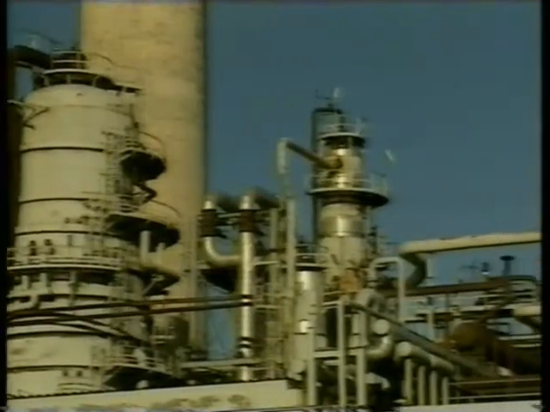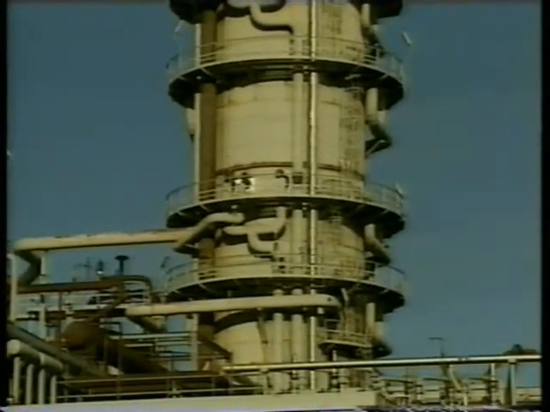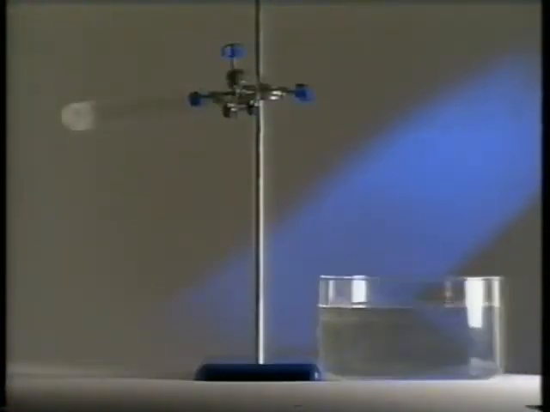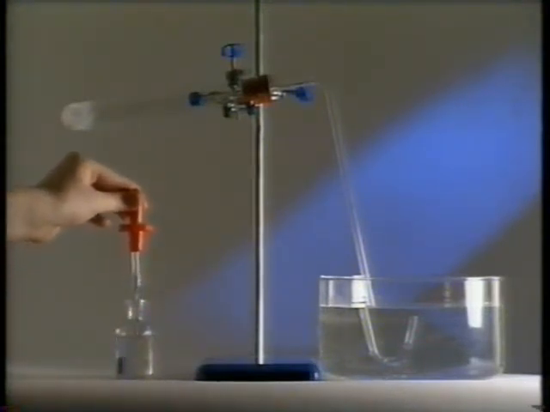To get an idea of what's happening in these towers, we can crack a fraction of crude oil in the lab. This is liquid paraffin. It's just one of the chemicals refined from oil.